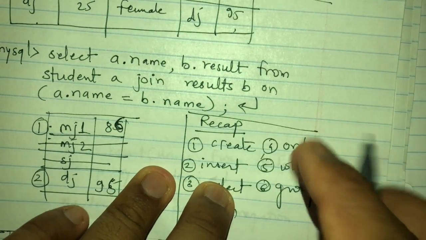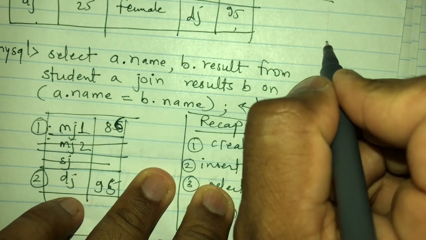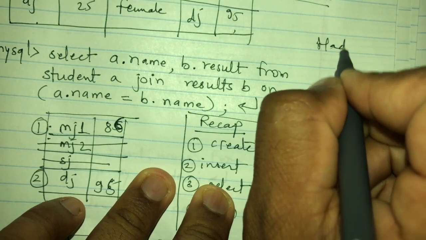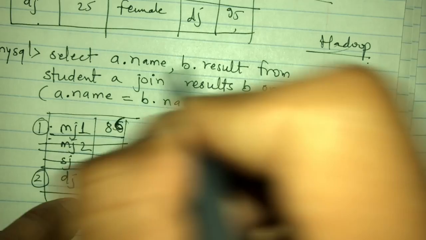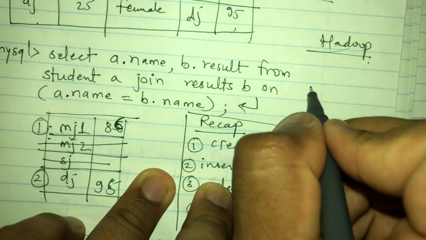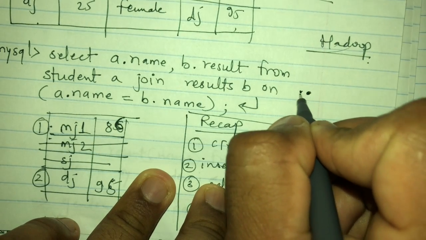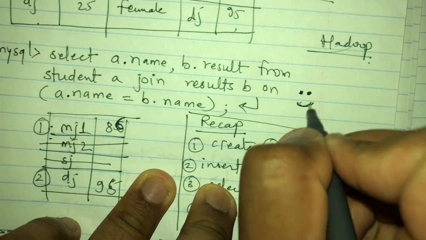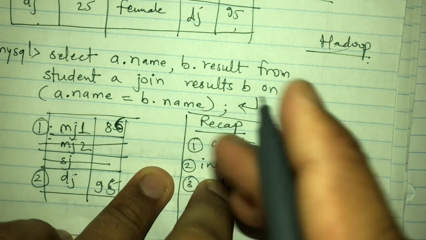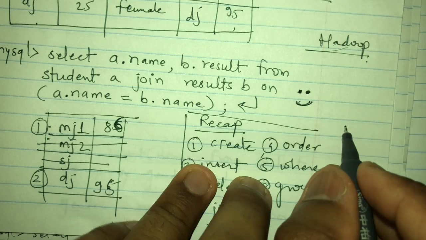Now from the next video onwards we will actually see what Hadoop is and the different components in the Hadoop ecosystem. So this is where things will start getting more technical, and hopefully I'll be able to do justice to it by covering almost everything.